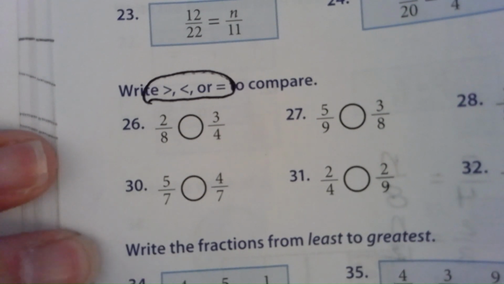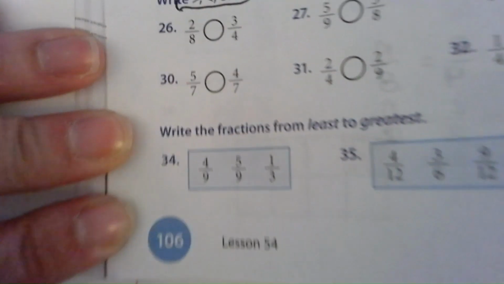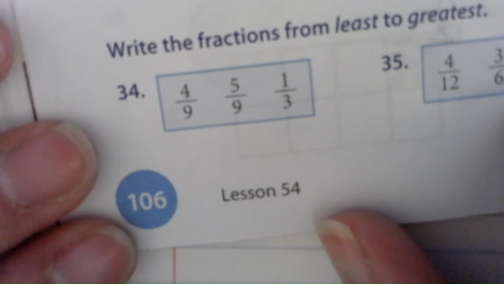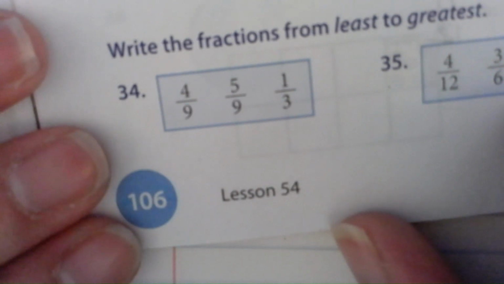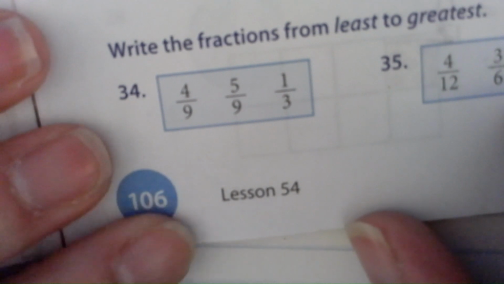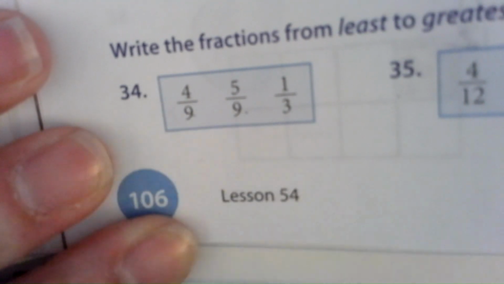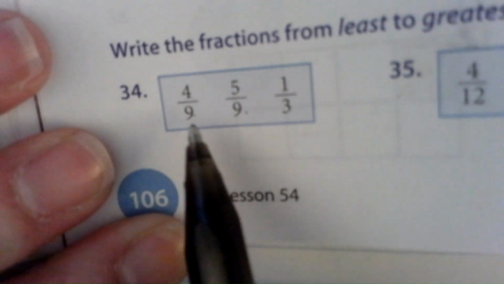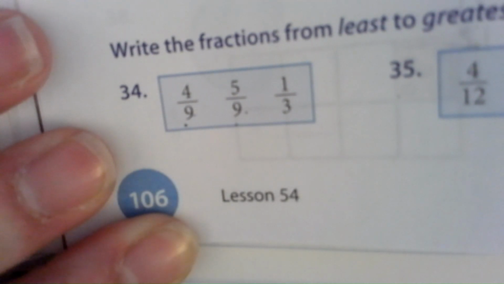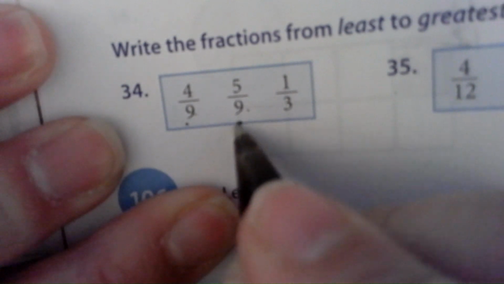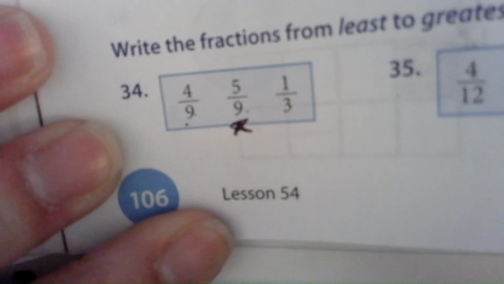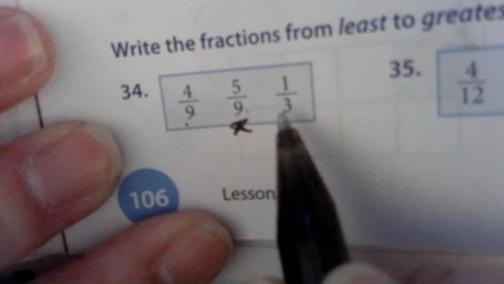And then, last but not least, we did a little bit of this morning, so look back in your notes if you need to. All right, so we will take these fractions and we will put them in order from least to greatest. So again, like with the ninths, we can compare these two pretty quickly, right? Which is bigger, 4/9 or 5/9? 5/9 is bigger, right? So this one's bigger. So what is bigger, 5/9 or 1/3?